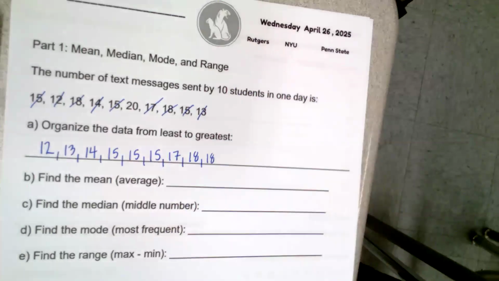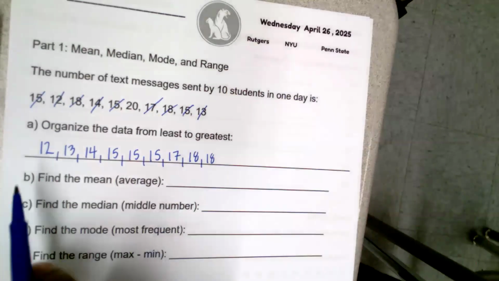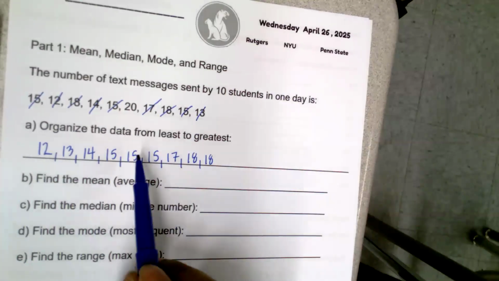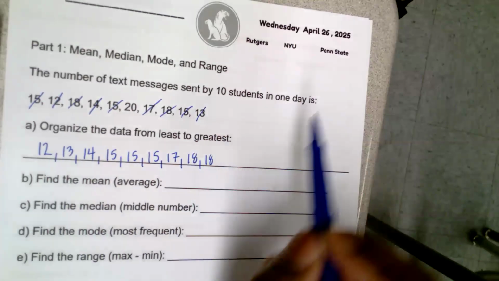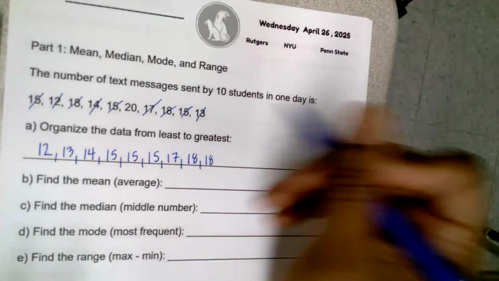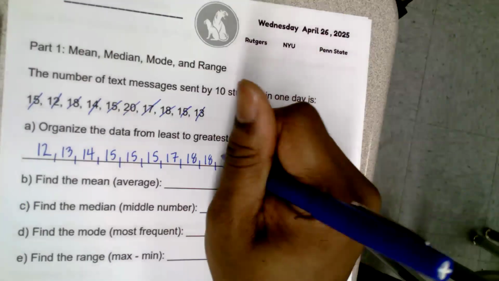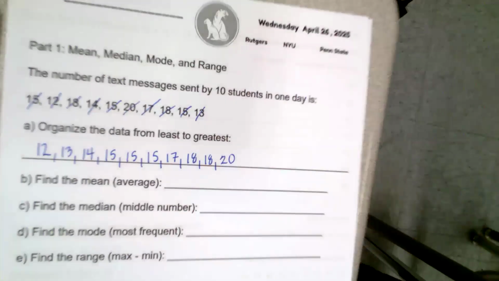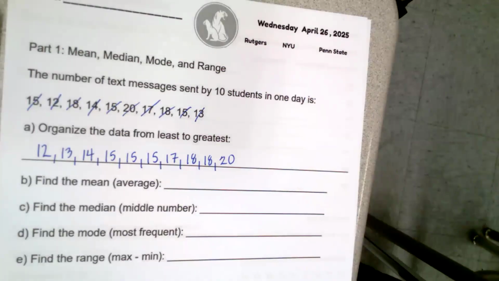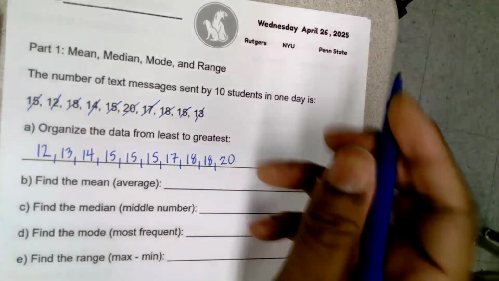Now, to make sure I got them all down, I want to count. One, two, three, four, five, six, seven, eight, nine. Since I know it should be ten, I know I don't have it all. Yep, I'm missing this 20. I'm so glad that happened because that could happen to you. So a strategy to make sure you get all of the amounts is, as you cross out, you list.